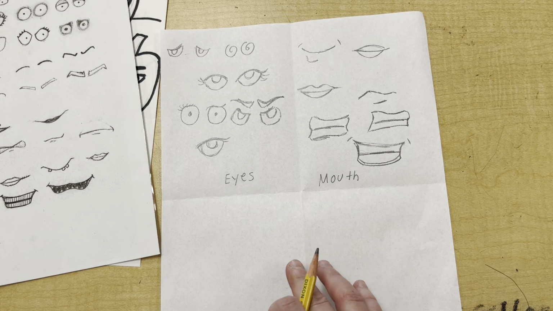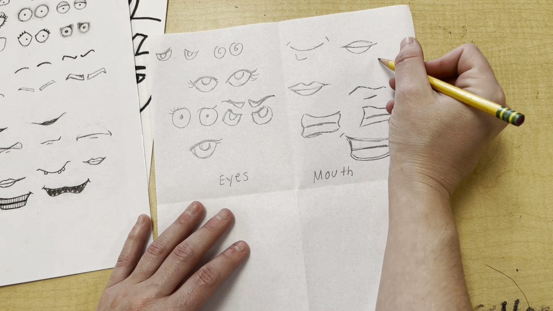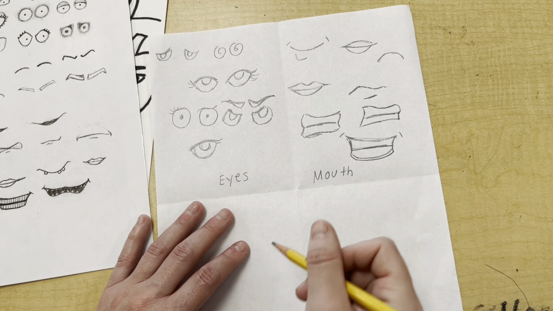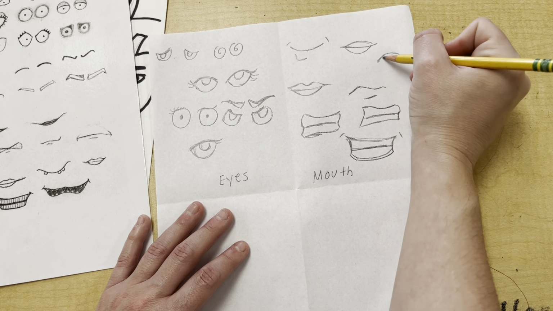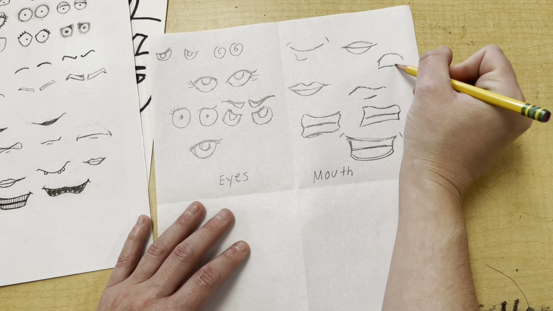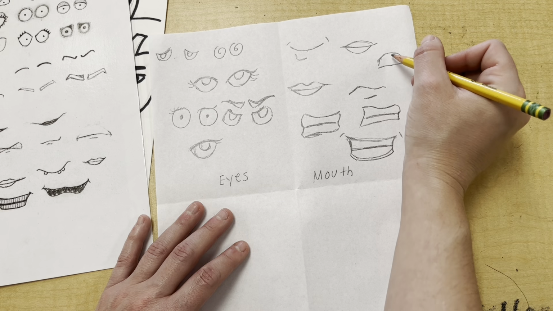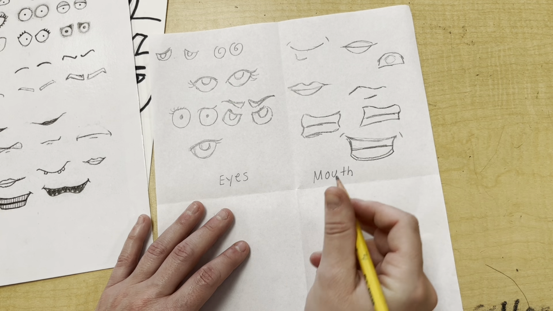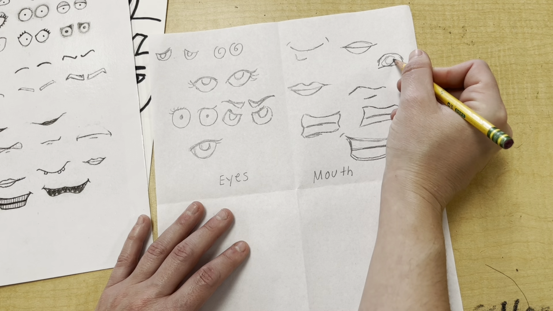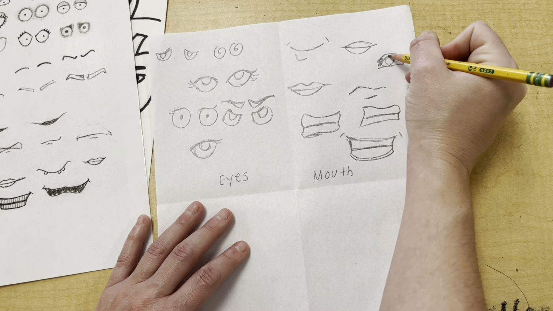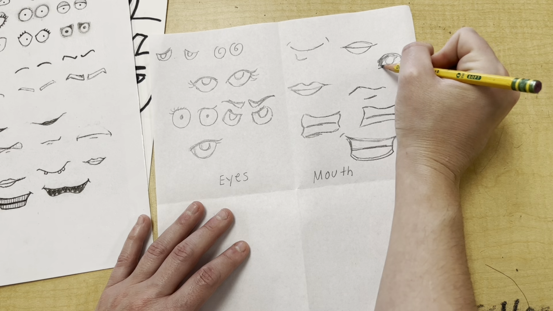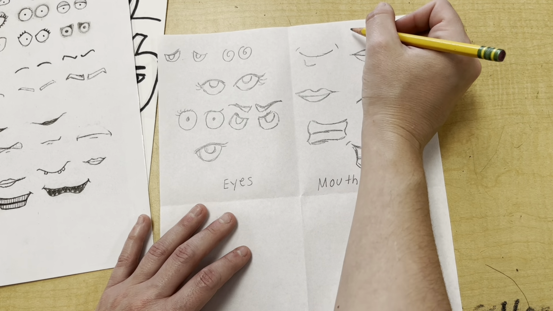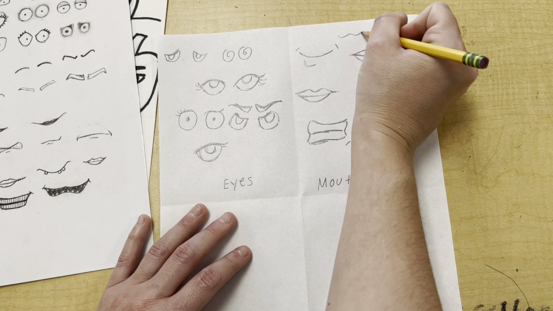Those are the basic mouths you'll be doing. You can also do maybe scared or sad. Curve line like that. And then it kind of goes like this. And you'll have your tongue showing here. You could do nervous. Nervous, easy. It's just squiggly lines.